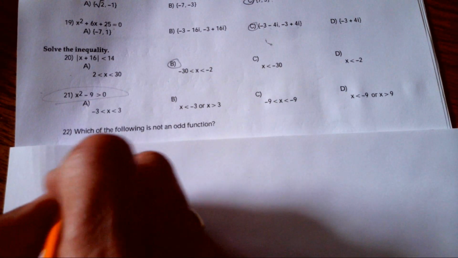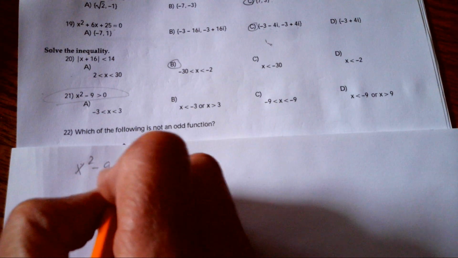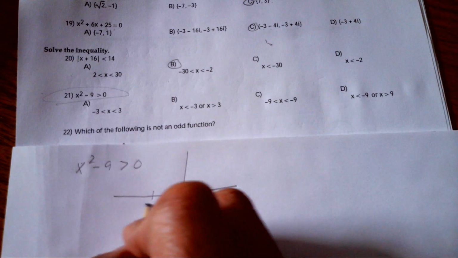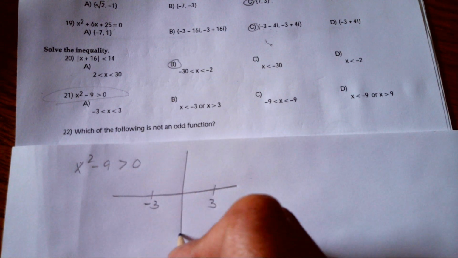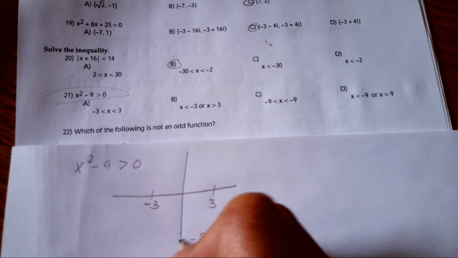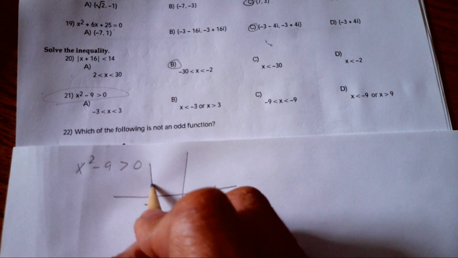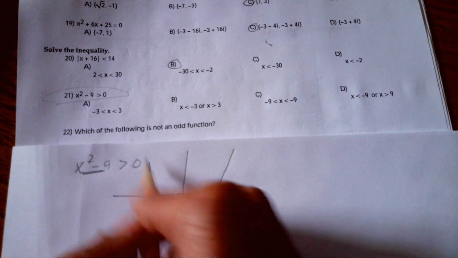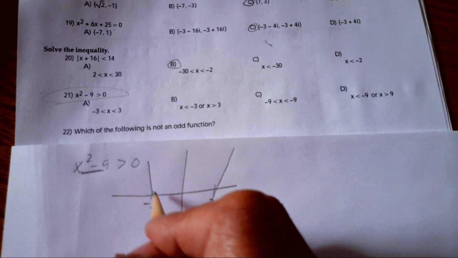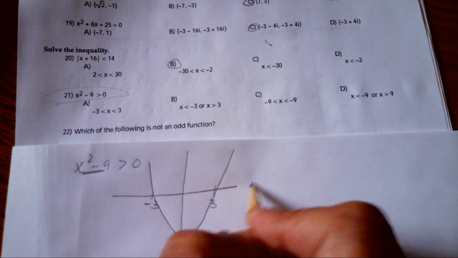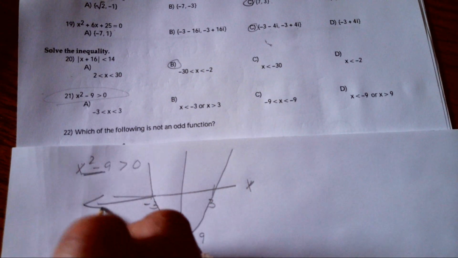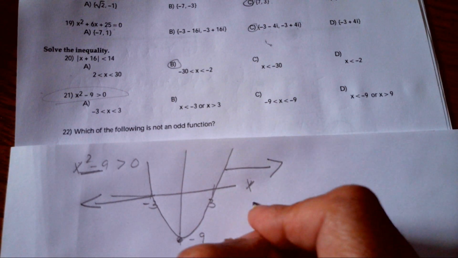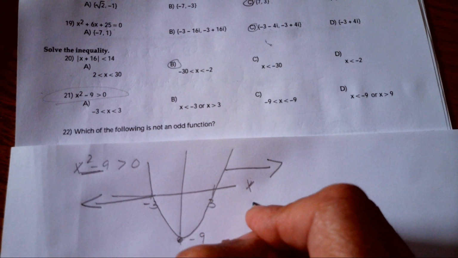If you were to graph this, x squared minus 9 greater than 0, it would look something like this, where this is negative 3, this is positive 3, and this is negative 9 down here. The vertex would be at 0, negative 9. When you graph it, it would look like this. So where is this parabola greater than 0? Where is the parabola above the x-axis? Well, everything to the left of negative 3 and everything to the right of positive 3.